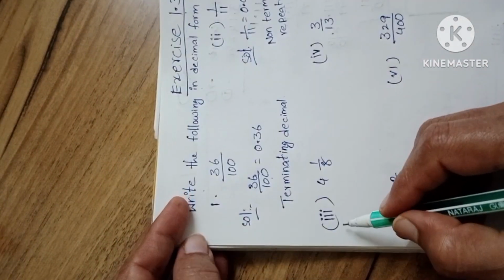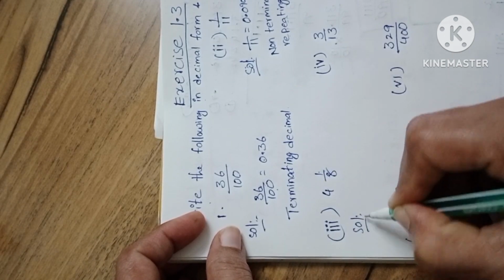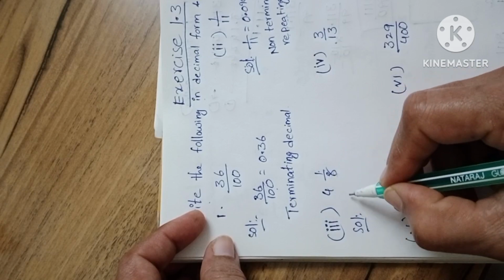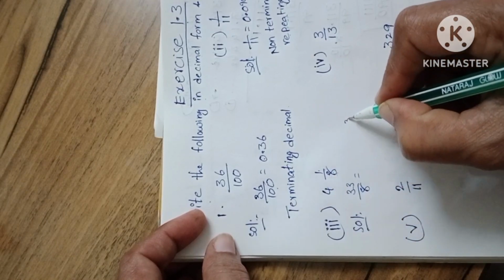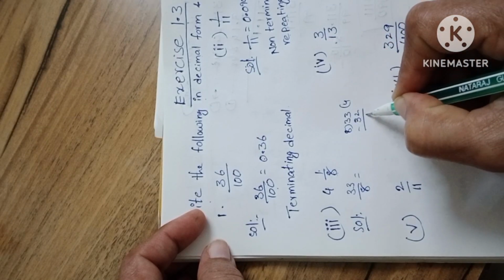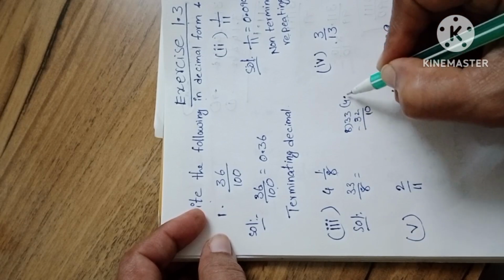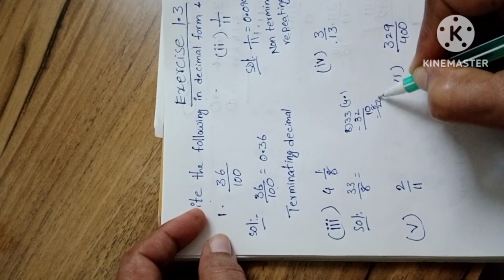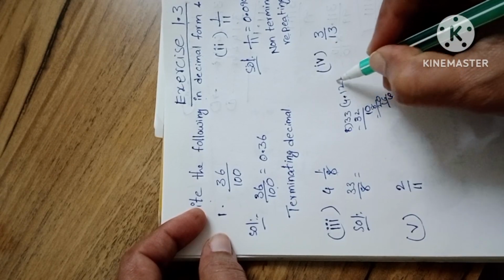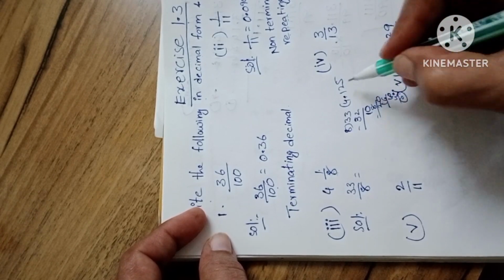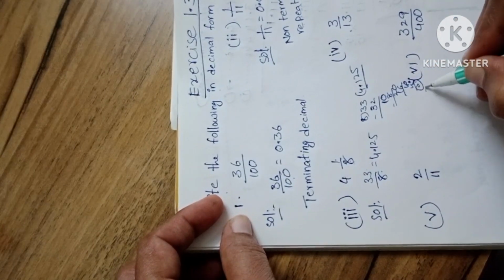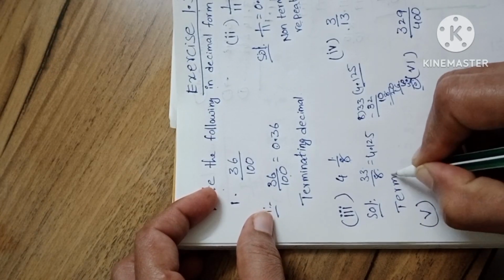Now look at the third one, 4 1 by 8. First change the mixed fraction into an improper fraction. 4 8s are 32, 32 plus 1, 33 by 8. Then divide 33 by 8. 8 4s are 32, remainder 1, and then take a decimal point. 8 1s are 8, remainder 2, and take 0. 8 2s are 16, 20 minus 16 is 4, then take a 0. 8 5s are 40, the remainder is 0. So 33 by 8 equals 4.125. We got remainder 0, so it is a terminating decimal.